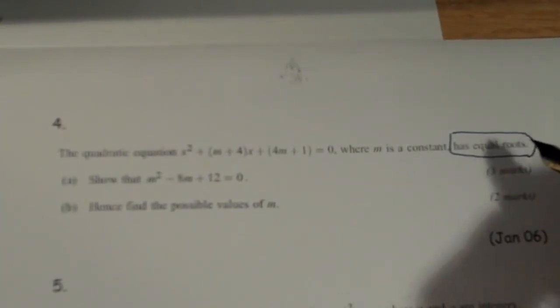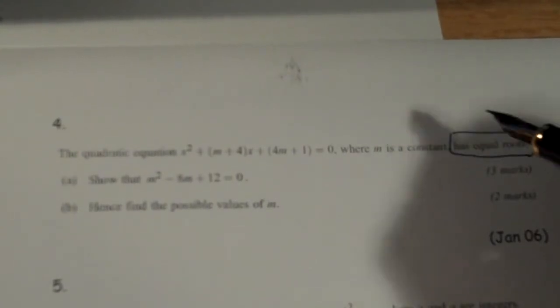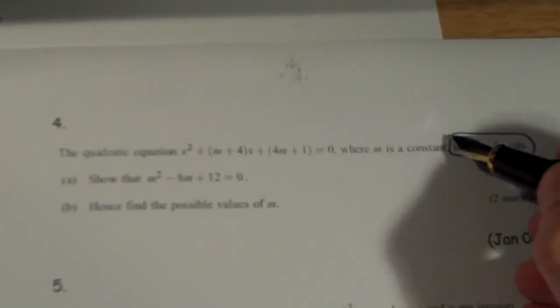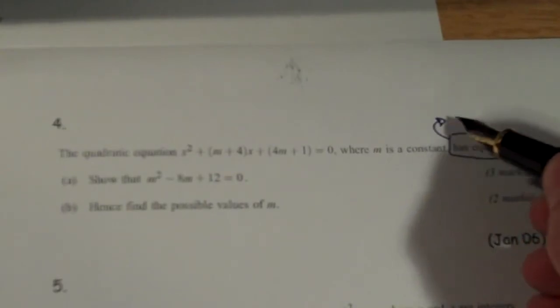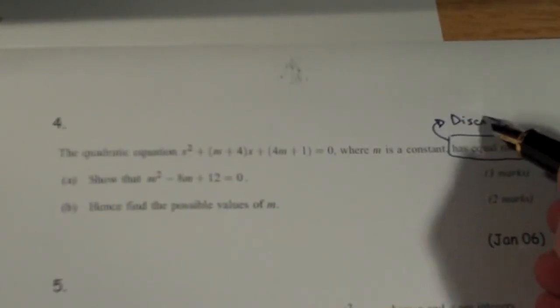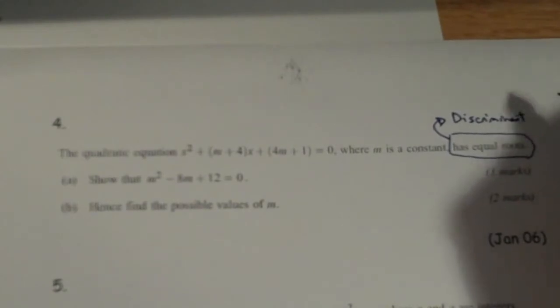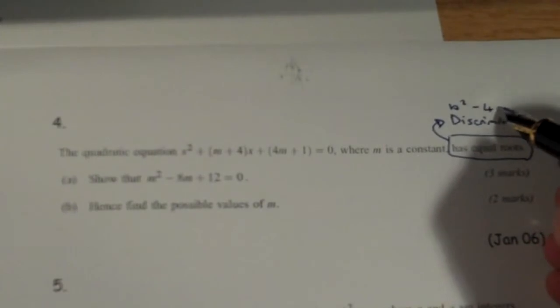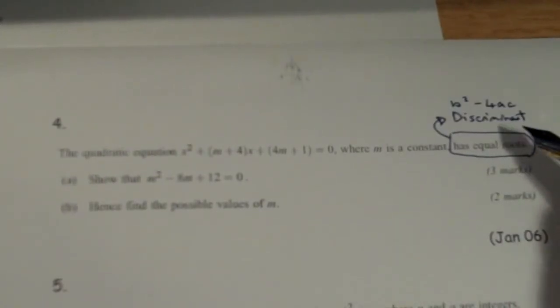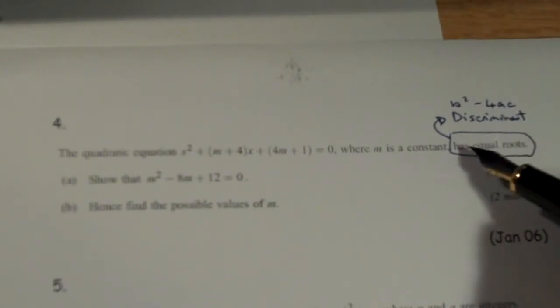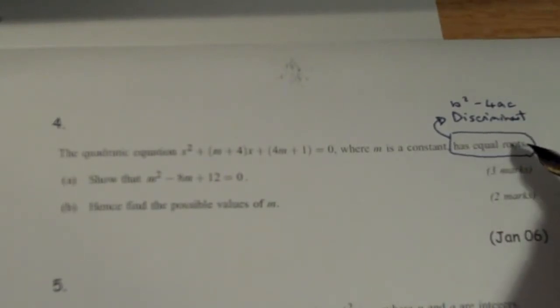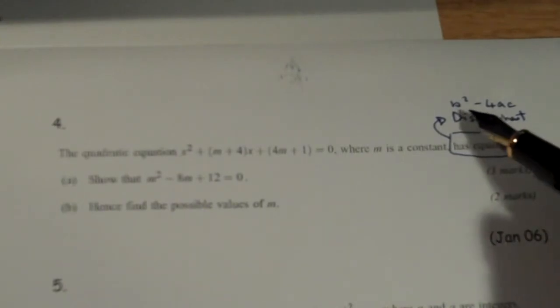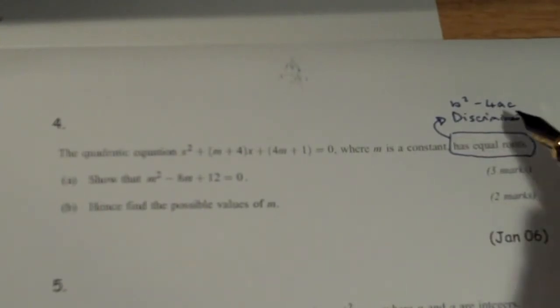As soon as they start telling you anything about the roots of the equation, that triggers a nerve inside yourself. You need to recognise that means you need to think about the discriminant, and you need to know the formula for the discriminant is b squared minus 4ac. There are three interesting properties it could have: being positive or negative or zero. Has equal roots, you need to pick the right one. So you can say equal roots, so b squared minus 4ac, and then say what it has to be.